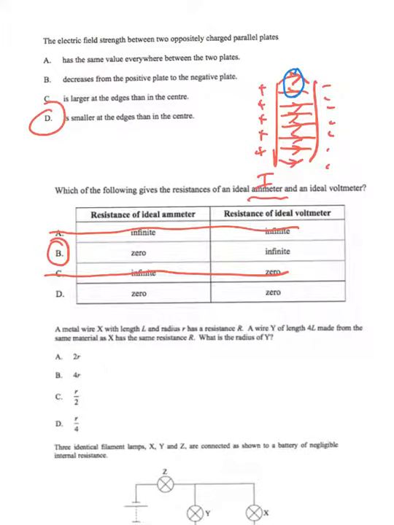All right, next up, we got a metal wire X with length L and radius R that has a resistance R. A wire Y of length 4L made from the same material as X has the same resistance R. What is the radius of Y? Okay, I'm not going to do all the work for you here. You're supposed to be doing some stuff, but there is a formula, remember, that relates the resistivity and the resistance, right? I'm going to let you go find it in your packet because I want you to get used to what you're looking for there. That's going to depend on things like the length and the area and, of course, your resistance.